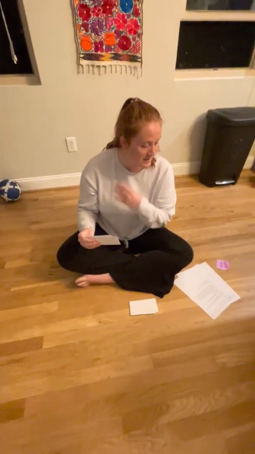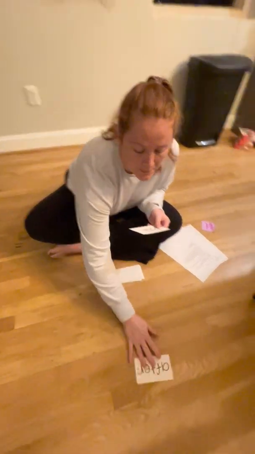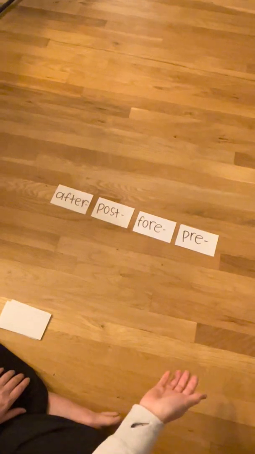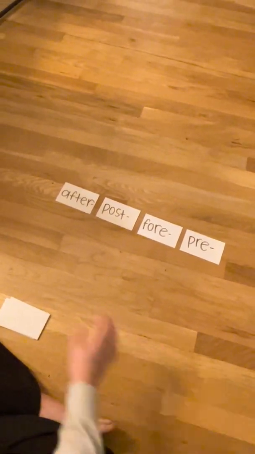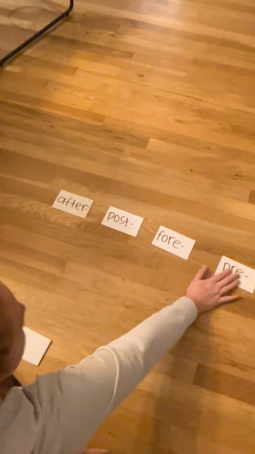Okay, so just like last week, we're going to sort our words this week based on their prefix. And remember that a prefix is a group of letters that goes before your base word. And when you add this group of letters, it changes the definition of the word. So these are my 4 headings for this week. We have after, post, for, and pre.